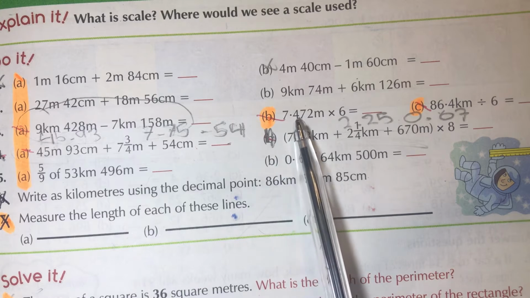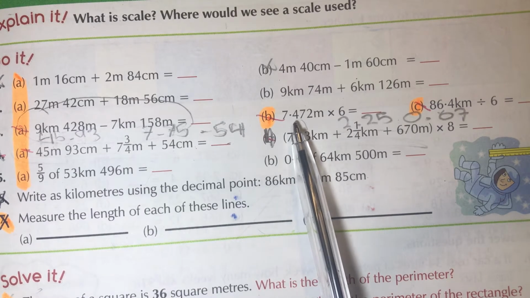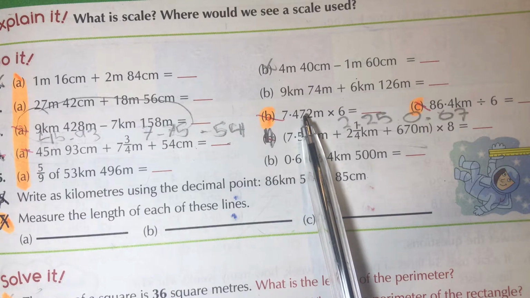3B here is just simple multiplication. So we have 3 numbers after the decimal in the question. How many are we going to have after the decimal in the answer?